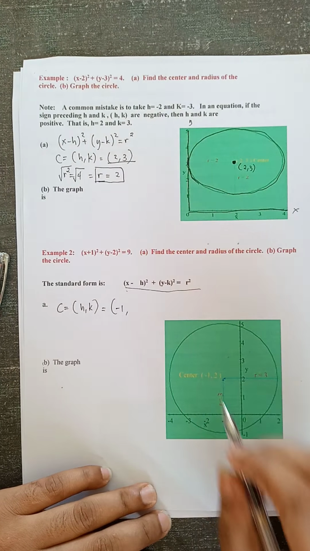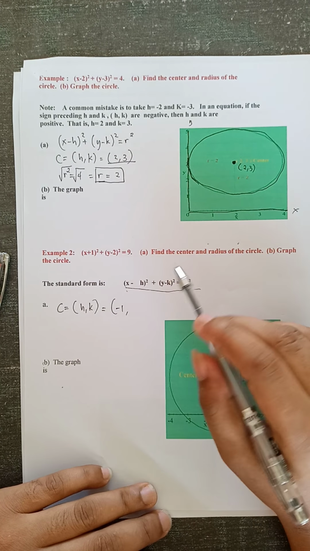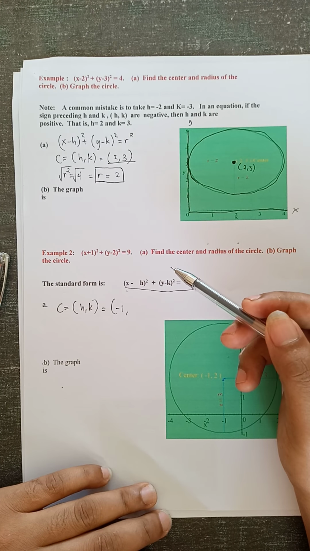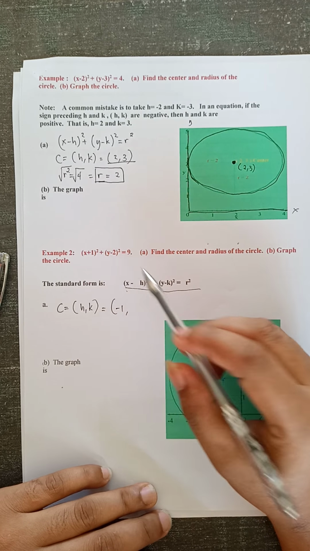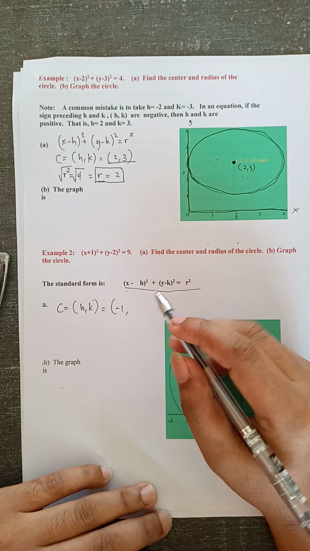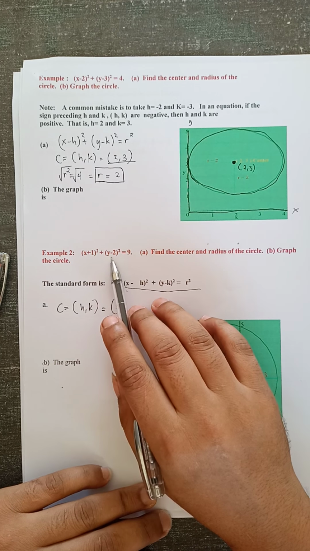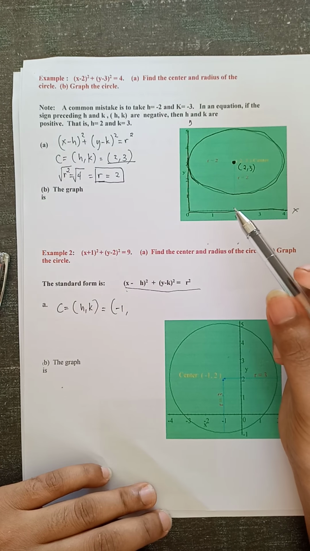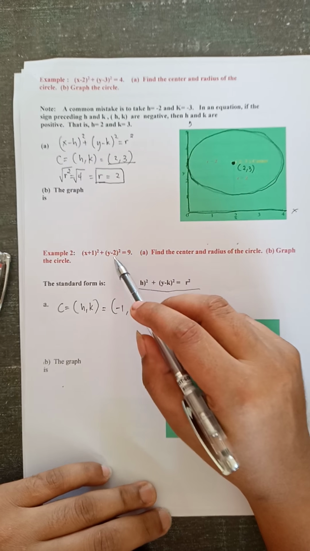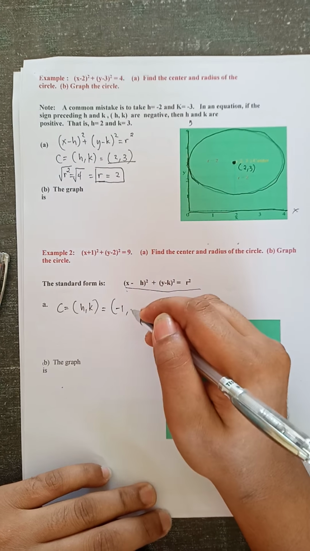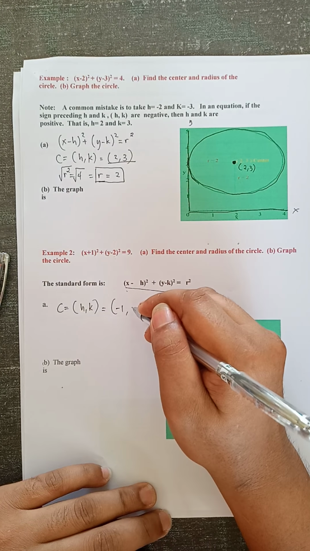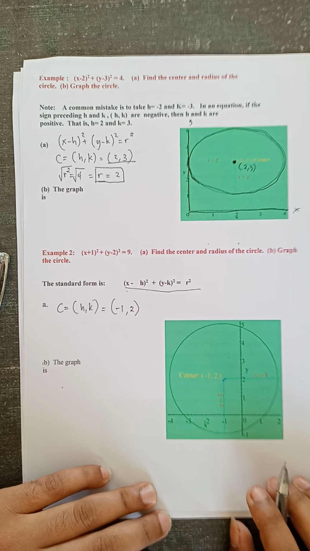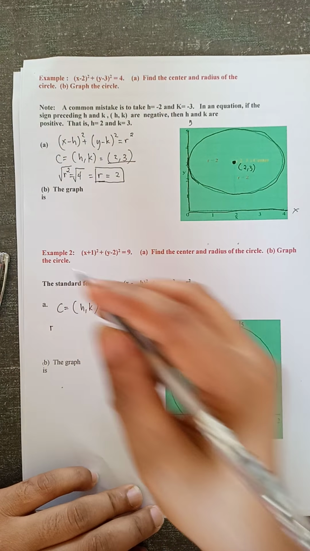The same with k. So if the preceding sign sa atong k is negative, the k is positive. So since ang preceding sign sa atong k, which is 2, is negative, therefore ang k na to is at 2, positive 2.